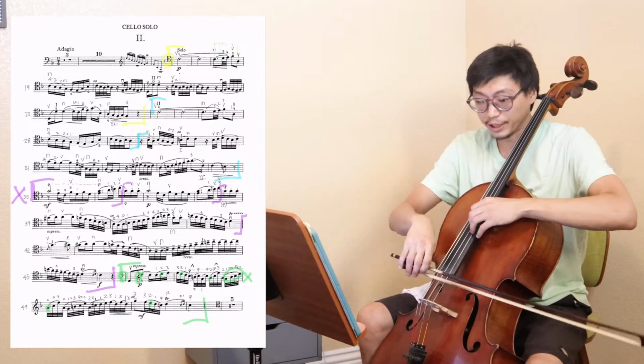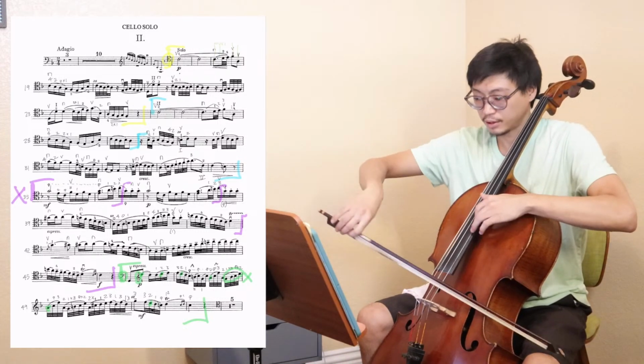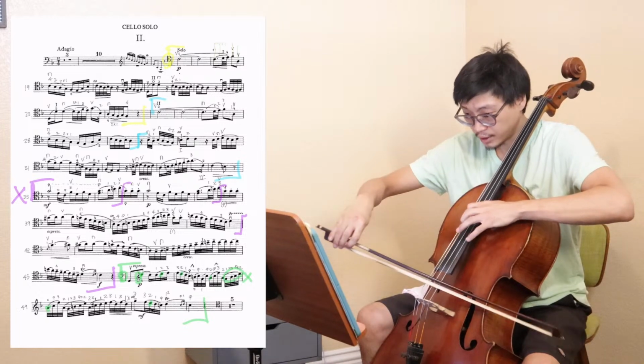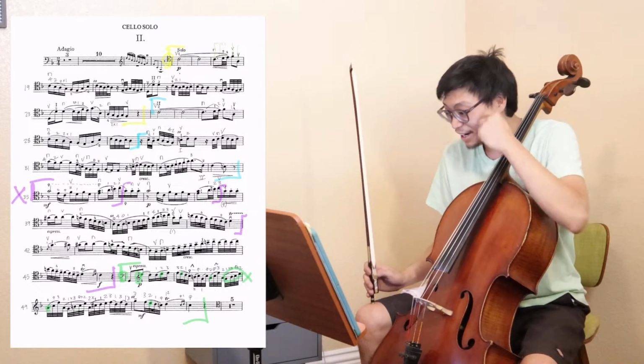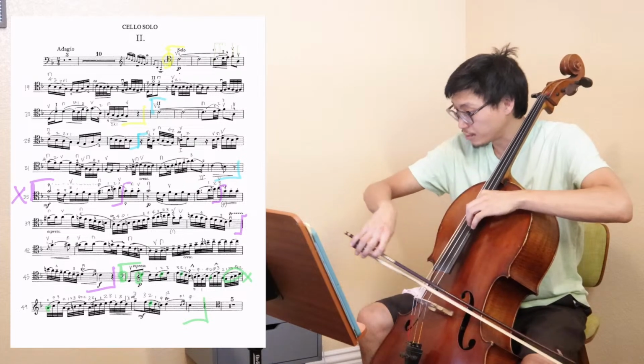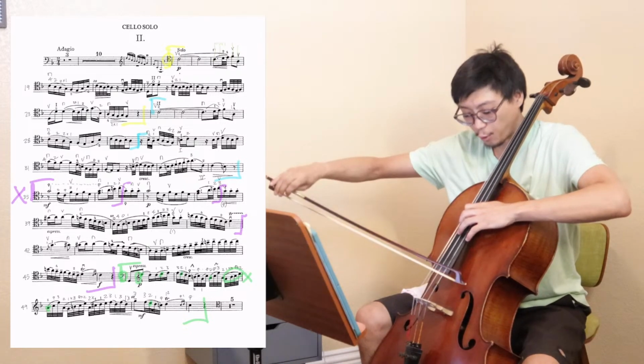All right, so now that we have the notes, if you add the bowing to it, it gets a little bit more trickier. So four slur.